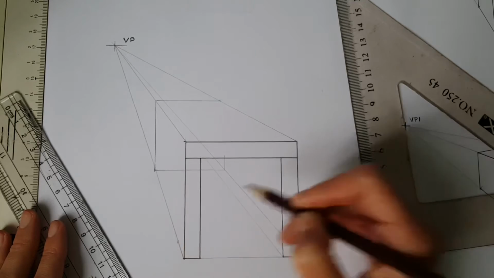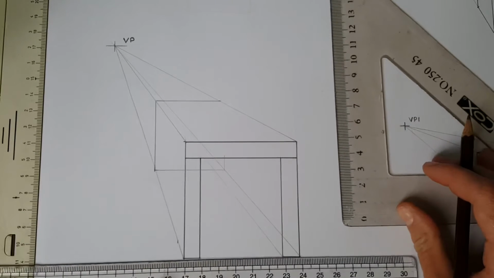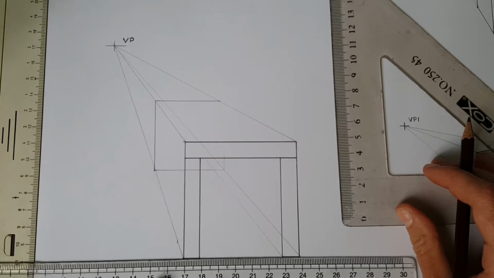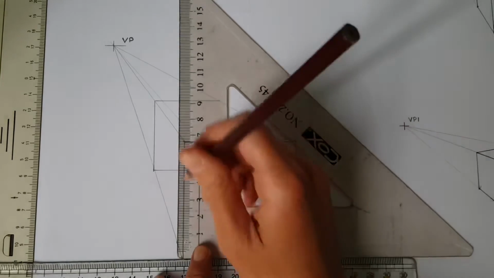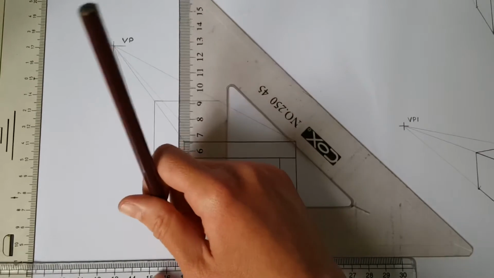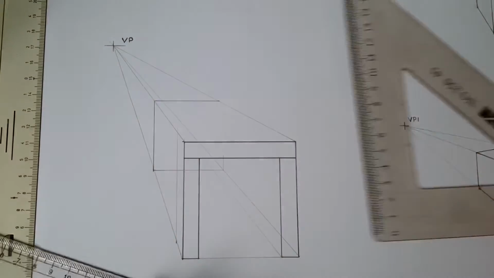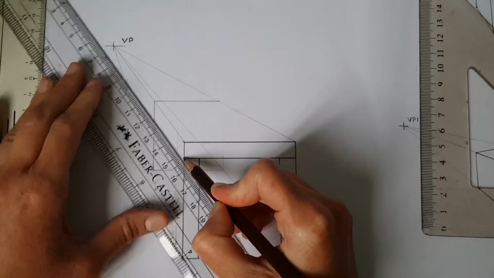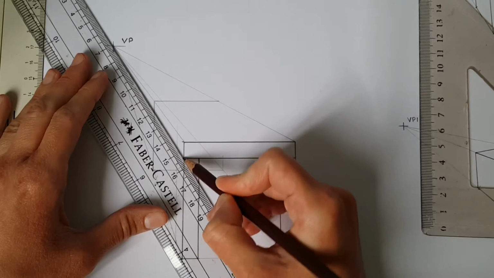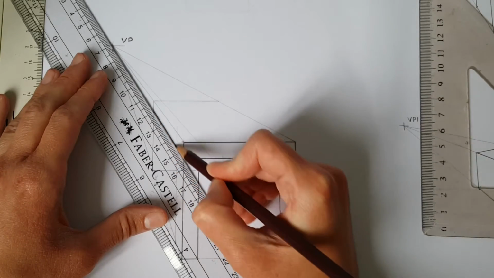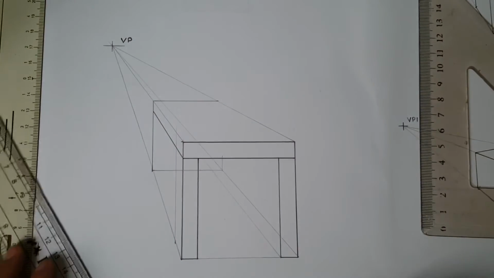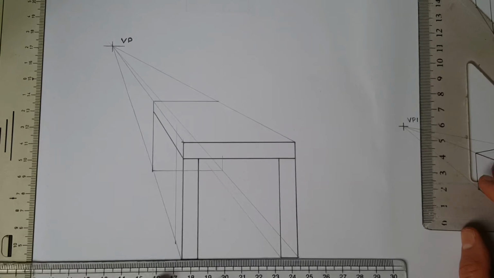Now let's mark the thickness of the legs of the table. And then once again, let's use the ruler and set square to draw the vertical lines. Now let's project this point over here to complete the top part of our table. And let's continue with the other legs.